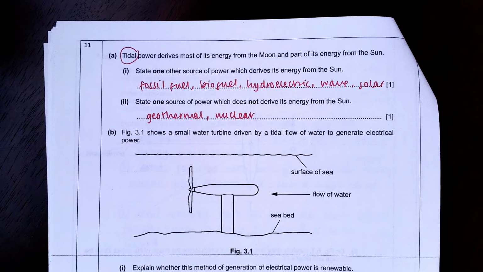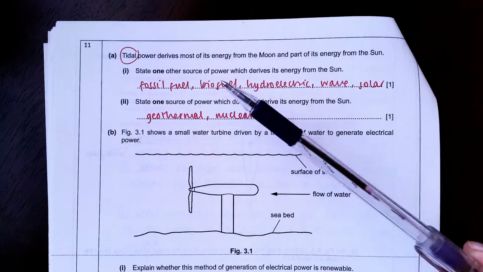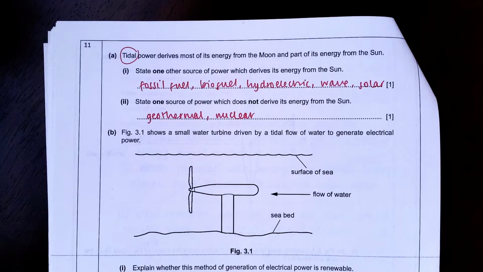We know that living things get their energy from the sun because we eat meat, which has at some point eaten a plant. Plants get their energy from photosynthesis, which is the sun. Biofuel, again, it's burning matter that we grow in the ground, which gets its energy from photosynthesis.